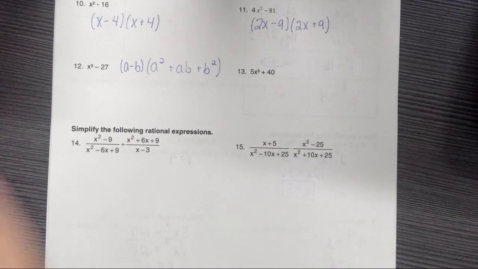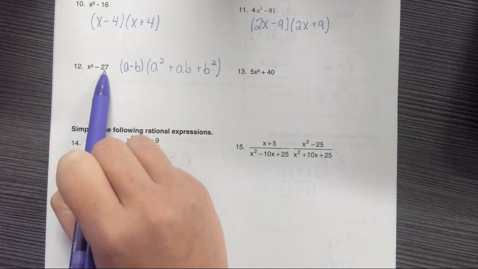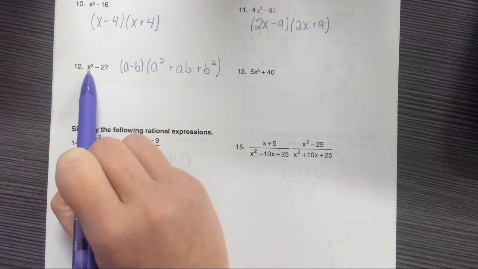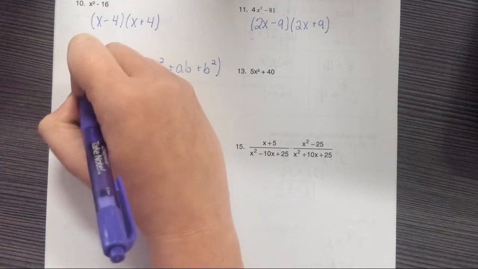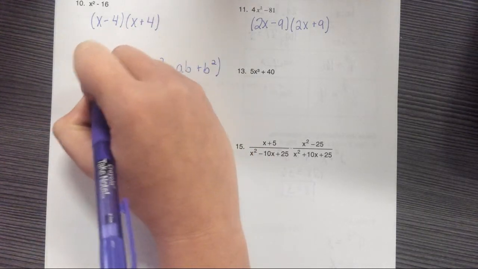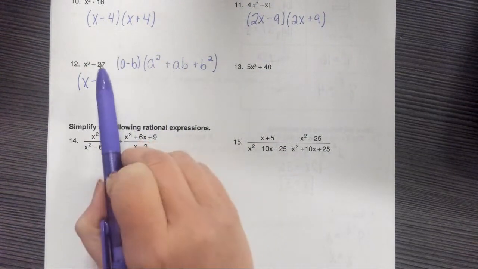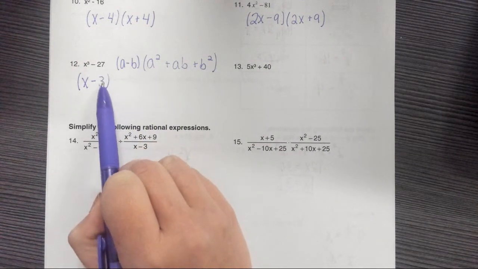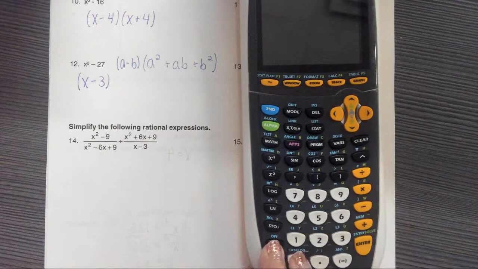Now, a and b are the cube root of whatever you have in your original problem. So a is not x cubed, b is not 27. A is x, b is 3. Again, I know that because the cube root of 27 is 3. You can check that in your calculator.